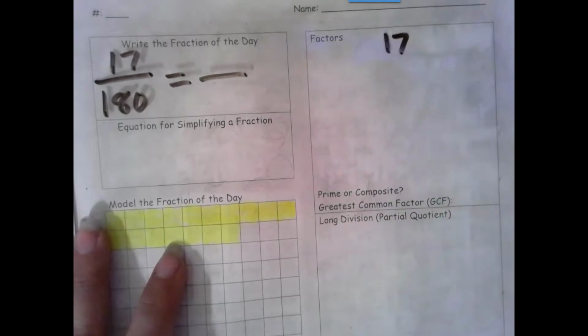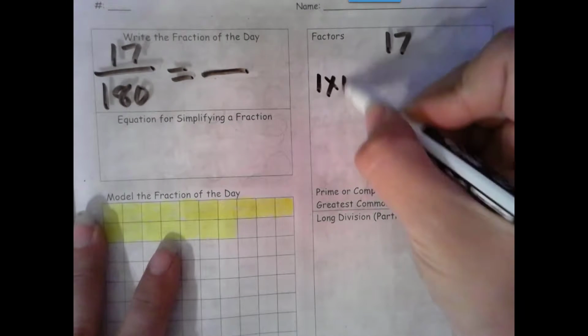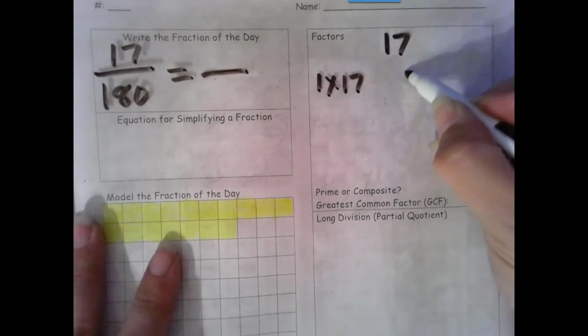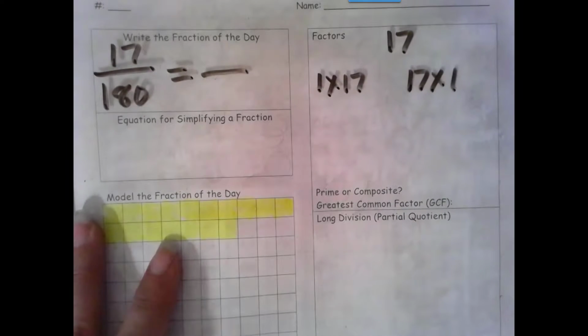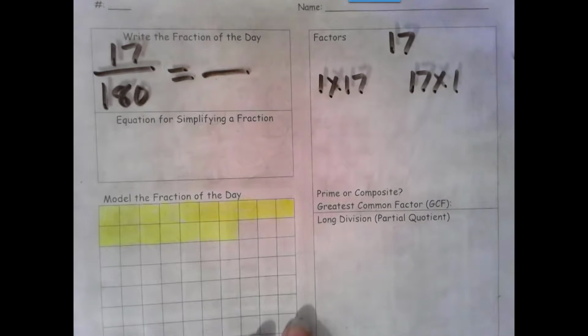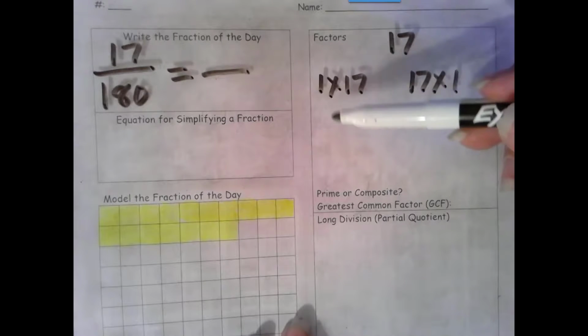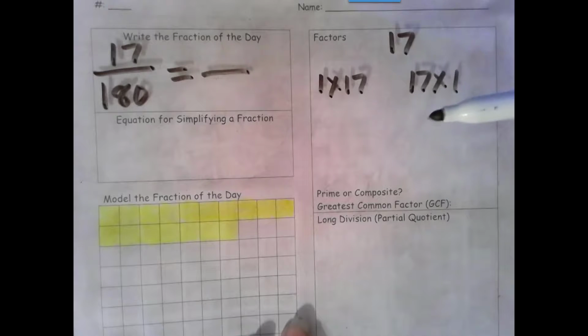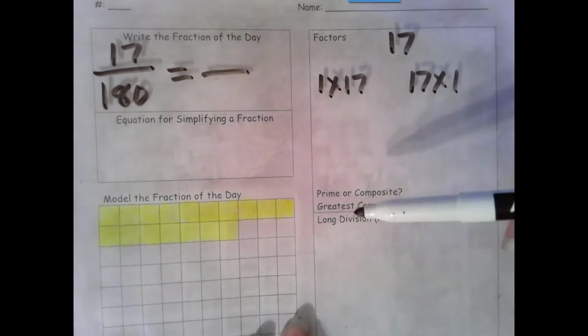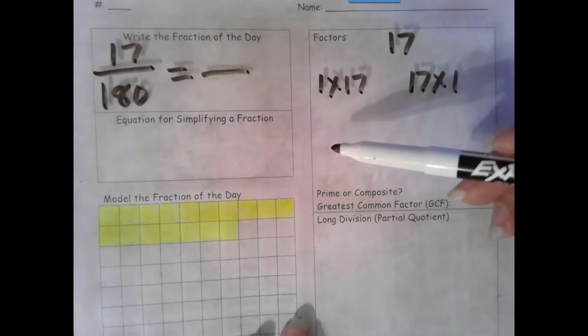Let's find the factors of our numerator, which is 17. Two factors we always know are 1 and the number itself. Using the commutative property of multiplication, I do 17 times 1. Now I'm going to check my possible factors by using my divisibility rules, and I'm going to go in an orderly fashion. That means I'm going to go in order of the numbers. So after 1 I try 2.